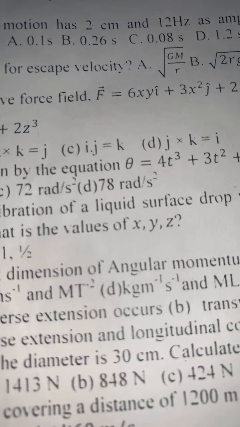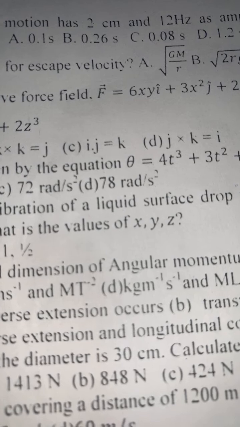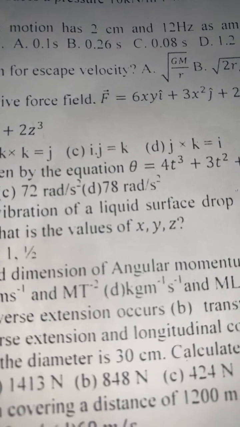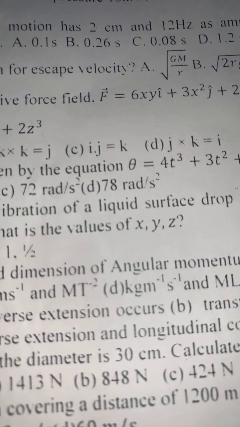Does that answer you, Mr. Martins? Is it clear? If it is clear, what is your option? What's the best option?